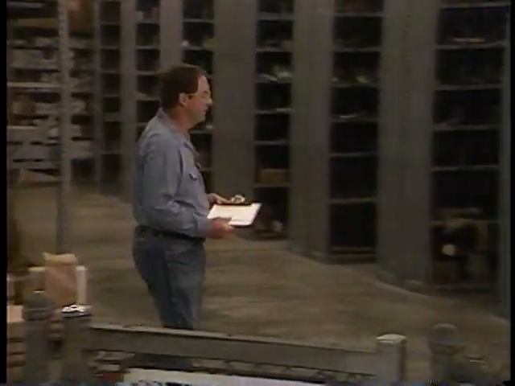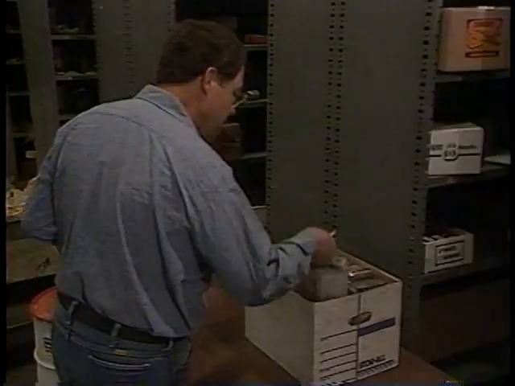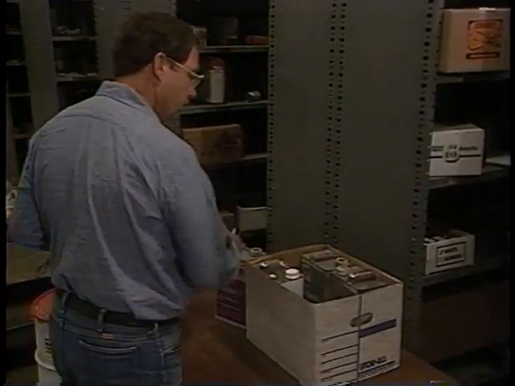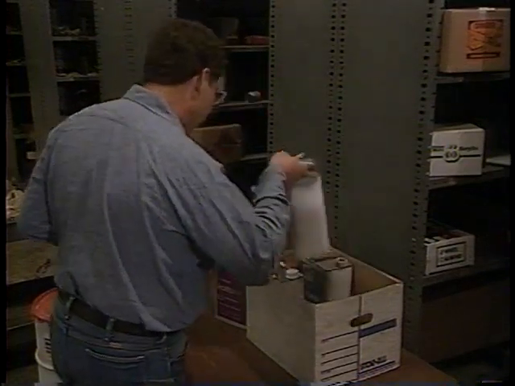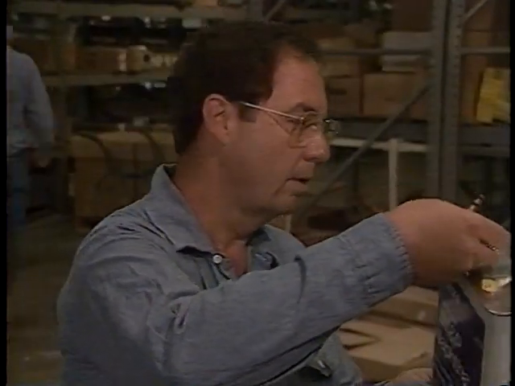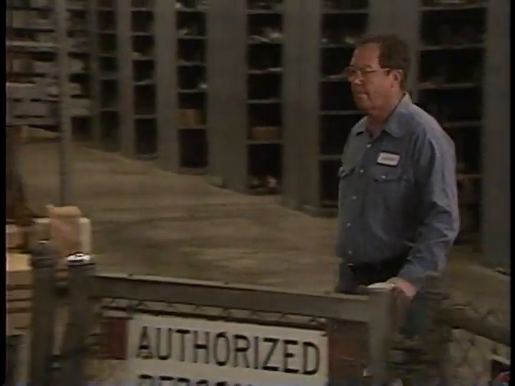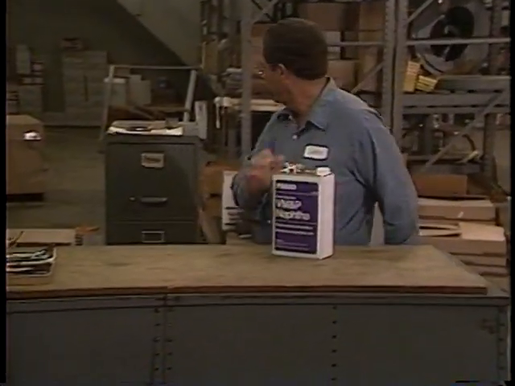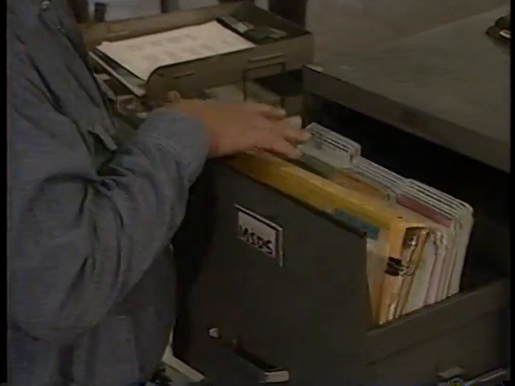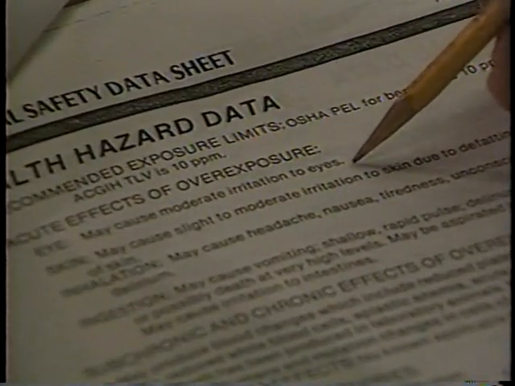The MSDS is a document which describes the chemical properties of products, their health, and physical hazards. An MSDS must be provided by the manufacturer or importer when a hazardous chemical is shipped for the first time and any time thereafter upon request. All facilities are required to have an MSDS for each hazardous chemical used in the workplace. Although OSHA has not prescribed the format for the MSDS, the Haz Com program requires that it must be in English and supply certain information.